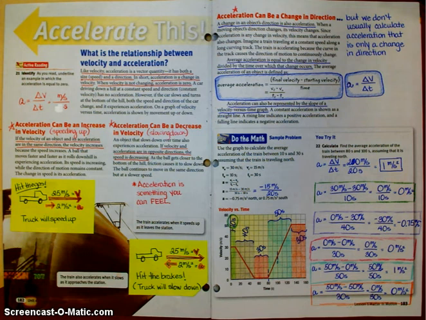All right, next red heading says acceleration can be a decrease in velocity, meaning that it can be something that's slowing down. Sometimes people say deceleration. Sometimes people say negative acceleration. Okay? So acceleration can be speeding up or slowing down. If velocity and acceleration are in opposite directions, then the speed is decreasing.